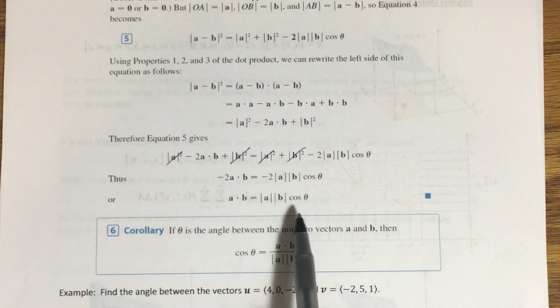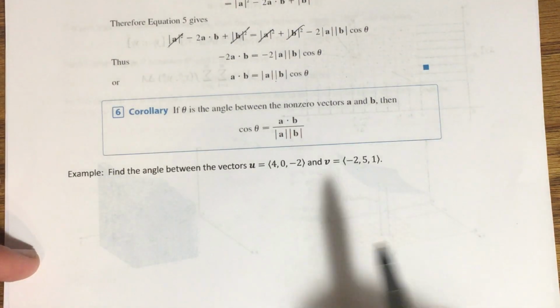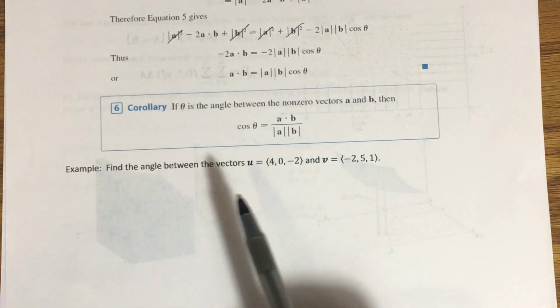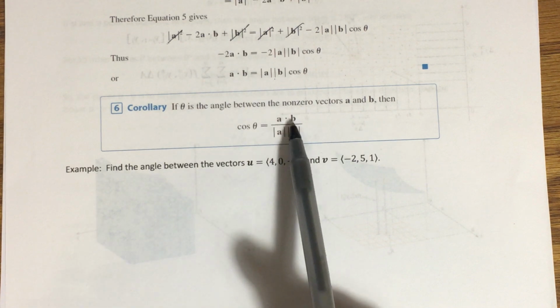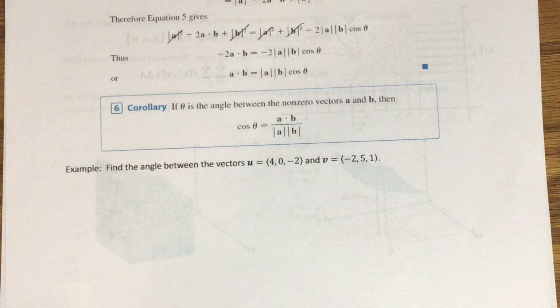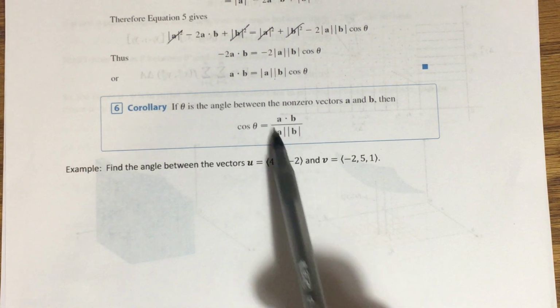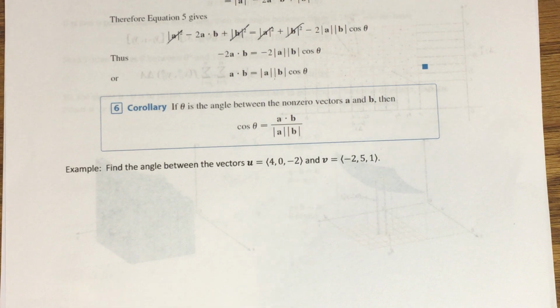Now notice here, if I wanted to solve for cosine of theta by dividing both sides by magnitude of a times magnitude of b, I get this little formula right here. And what's the purpose of this little formula? Well, if I know a and b in component form, then I can compute a dot b using our first definition. I could find the magnitudes of those vectors using the formula we talked about in the previous section. And I get that the cosine of the angle between them is that number. This gives me a technique for finding the angle between two vectors. So if I don't already know that angle, I can now find it.